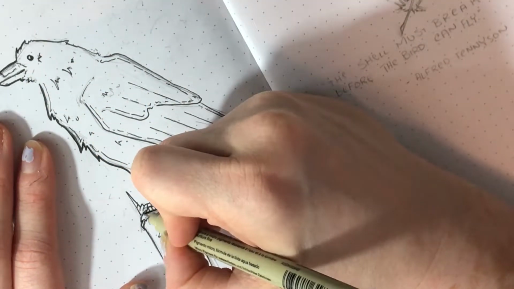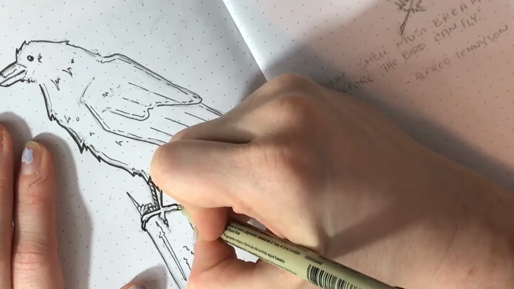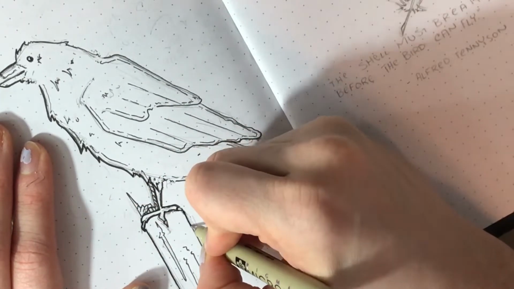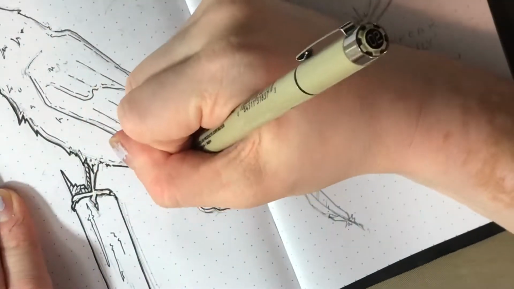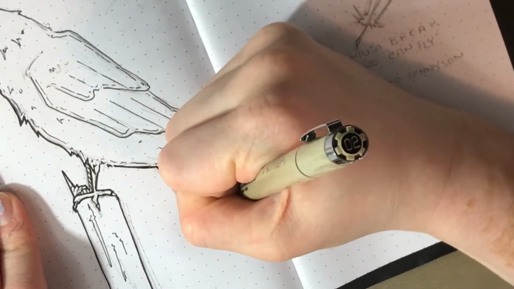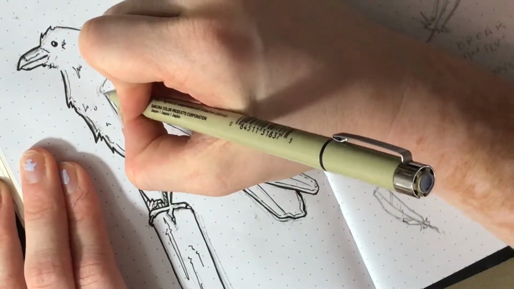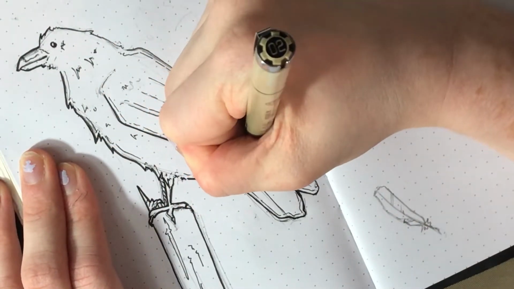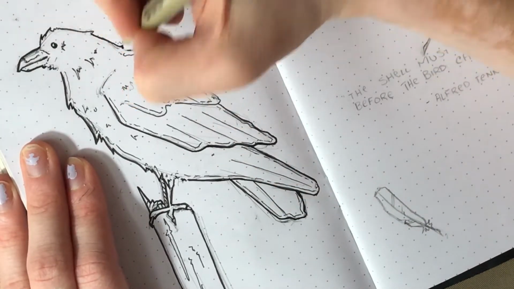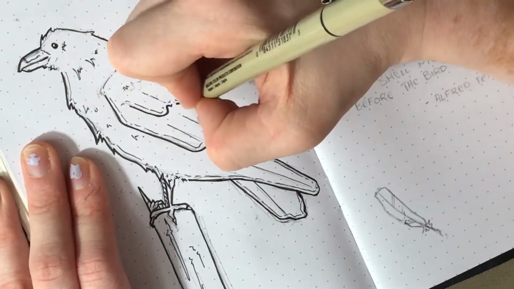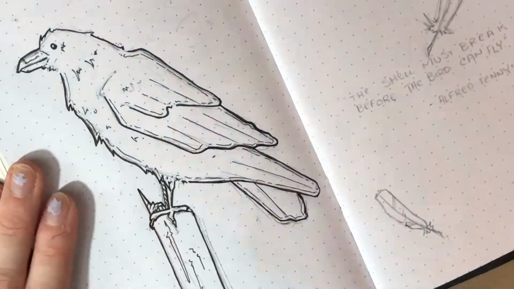So on the left-hand page of this very first spread, I decided to do a very basic, straightforward view of a raven, and it is perched on some type of branch or post. For the most part, I have decided to keep these illustrations in black and white. And my main reasoning for this is simply that I couldn't decide on what to color them with.